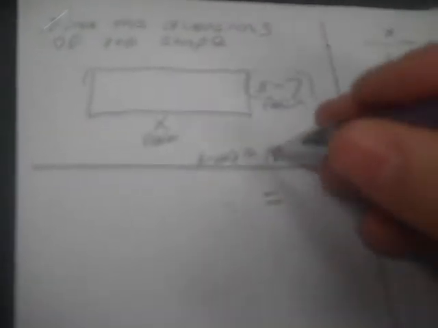You make an equation with it equal to the area, and our area is going to be making 2 parentheses and the length times the width. Now the length here is just x. Okay. Now the width is x minus 7.